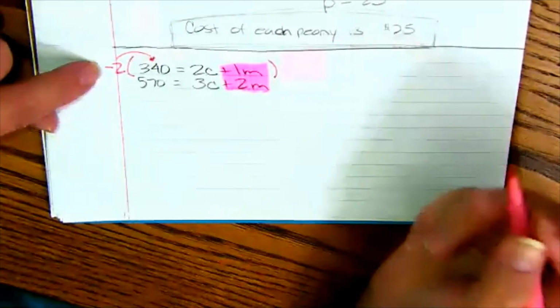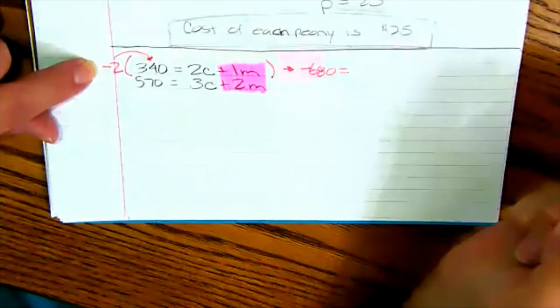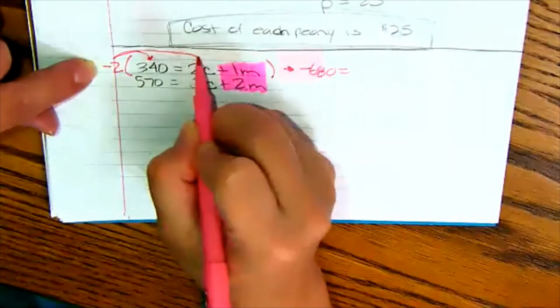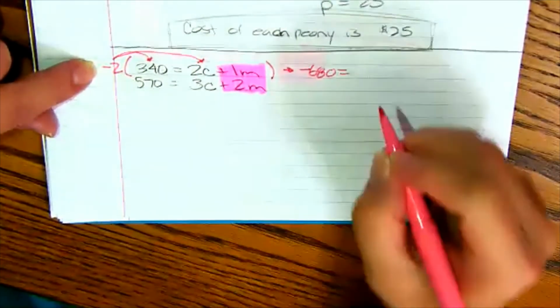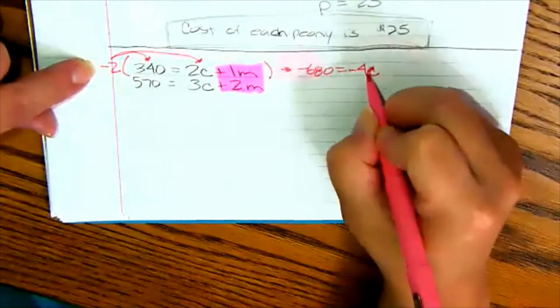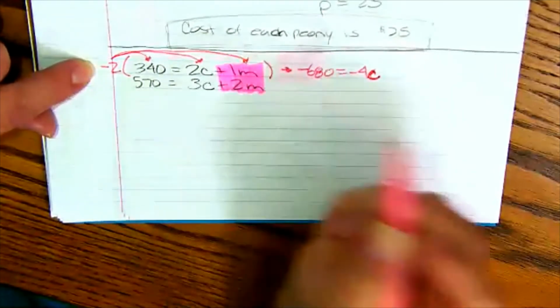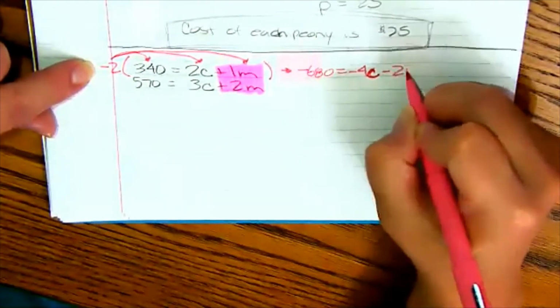So negative 2 times 340 is negative 680. Negative 2 times 2c is negative 4c. And negative 2 times 1m is negative 2m.